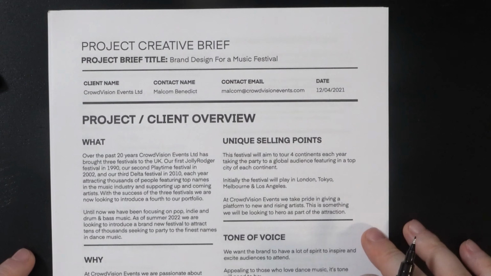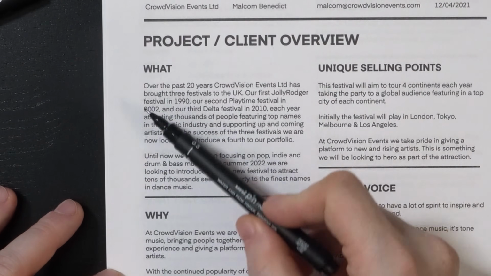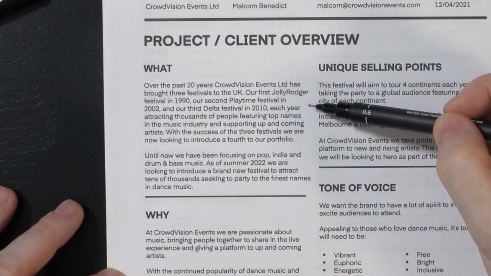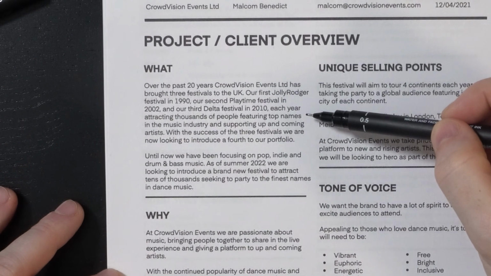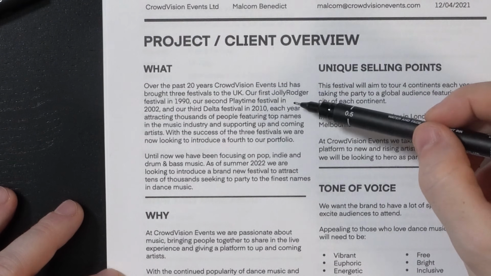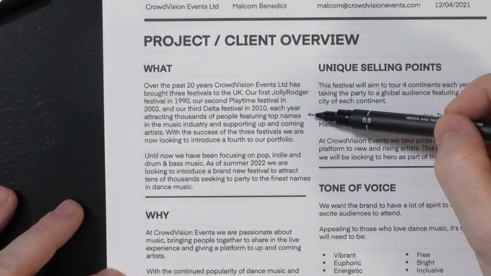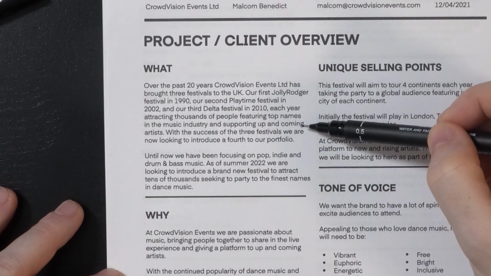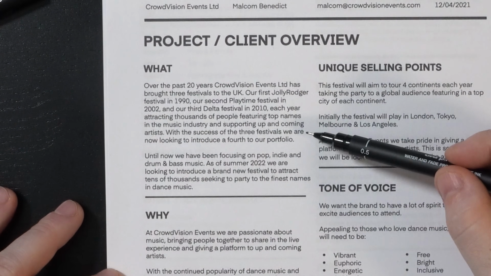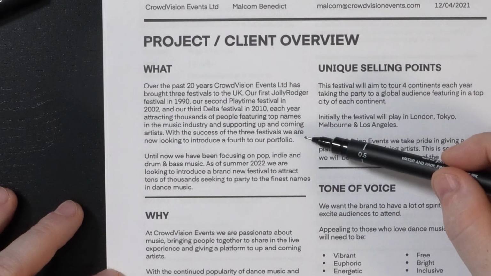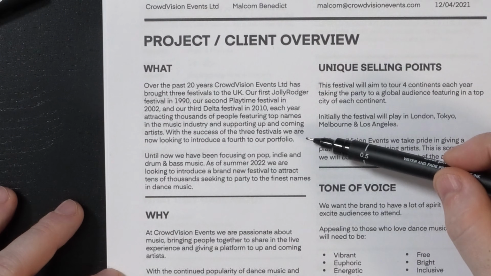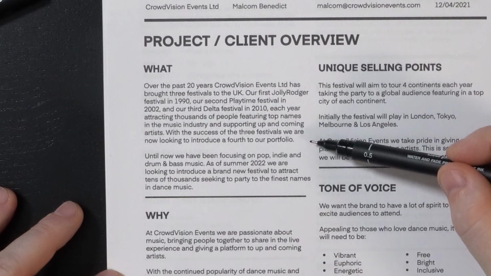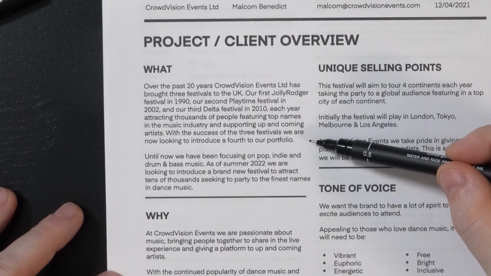So starting with what, it reads, over the past 20 years, Crowd Vision Events Limited has brought 3 festivals to the UK. Our first, Jolly Roger Festival in 1990, our second Playtime Festival in 2002, and our third Delta Festival in 2010. Each year attracting thousands of people, featuring top names in the music industry and supporting up-and-coming artists. With the success of the 3 festivals, we are now looking to introduce a 4th to our portfolio.